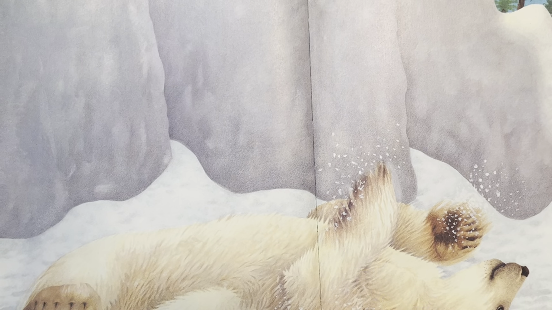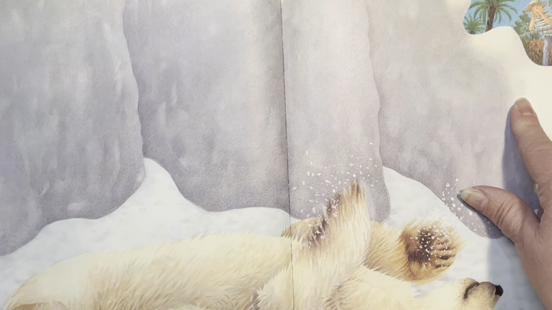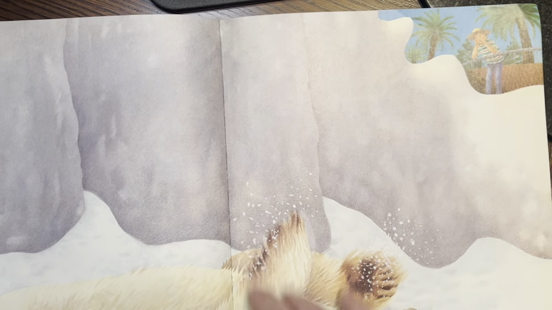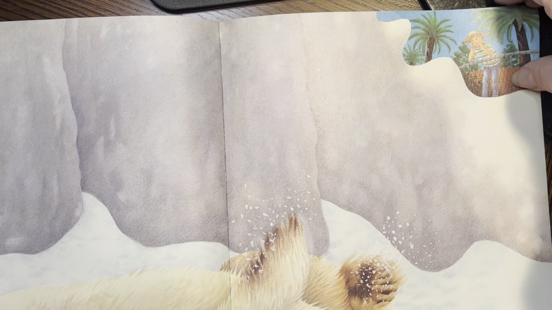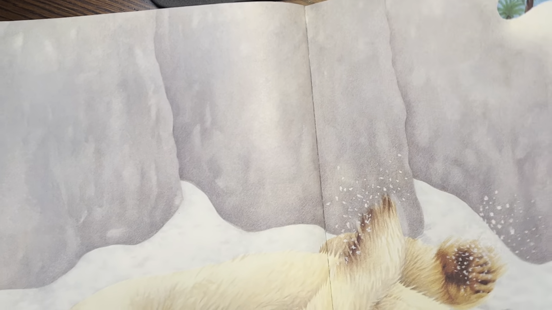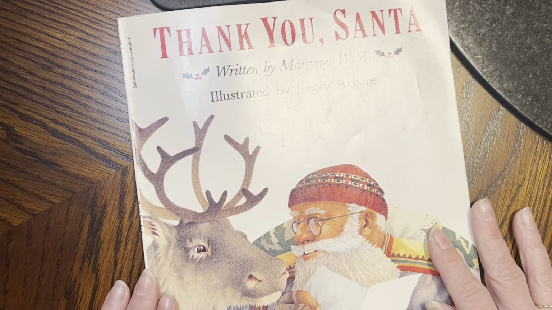And then here, there was a question that Samantha had, or a concern that she had about the polar bear. And notice up here with the polar bear, there's lots of snow, but look where they're living. So definitely this family lives in the tropical area with those palm trees. All right, so that is the book, Thank You, Santa.